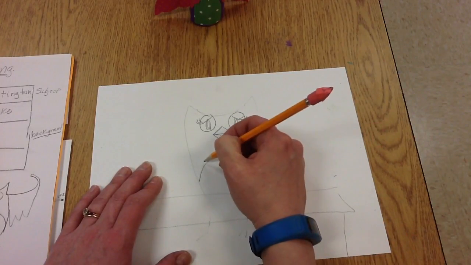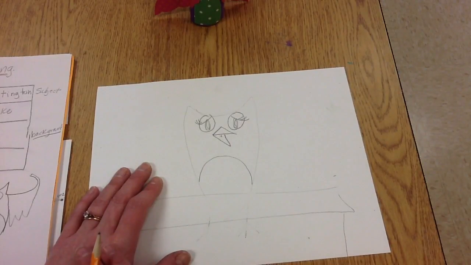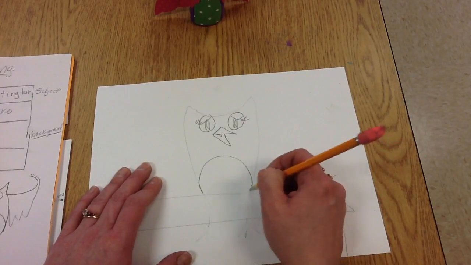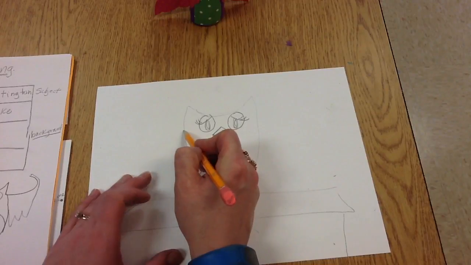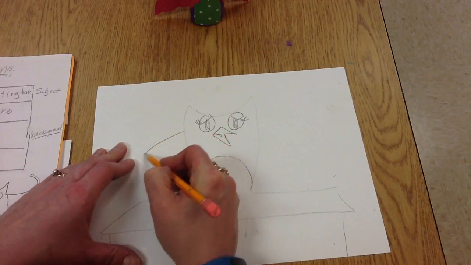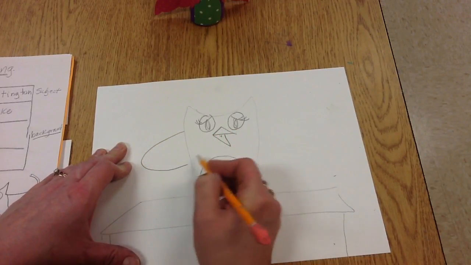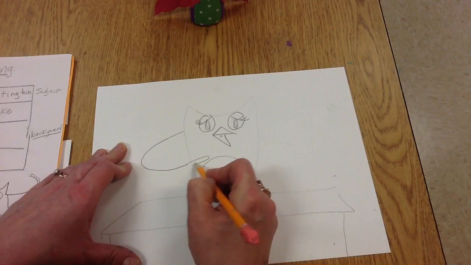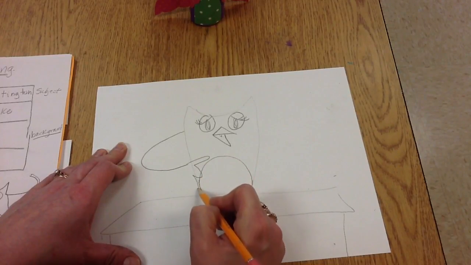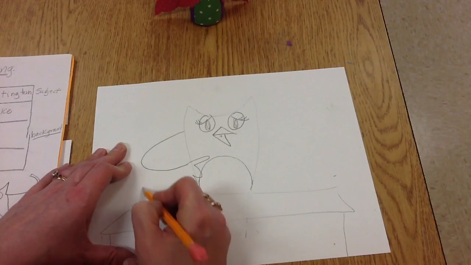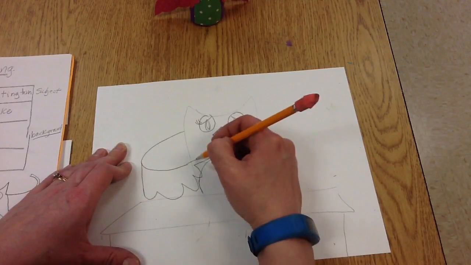Oh, I know. I was going to make her an apron, but I don't think that's going to work out. Okay, and she's baking a cake. So that's kind of important to my story. So I'm going to make her owl wing come along here. And I'm going to use her feathers just like fingers.